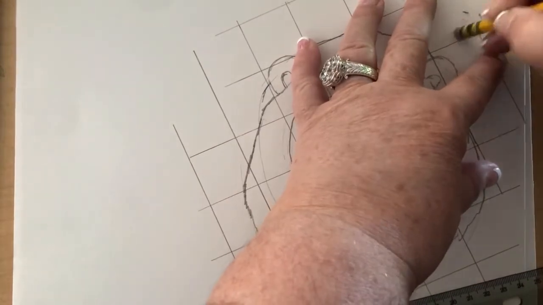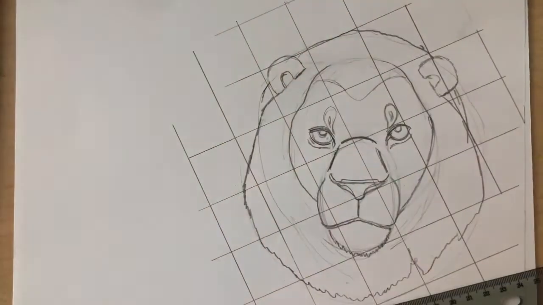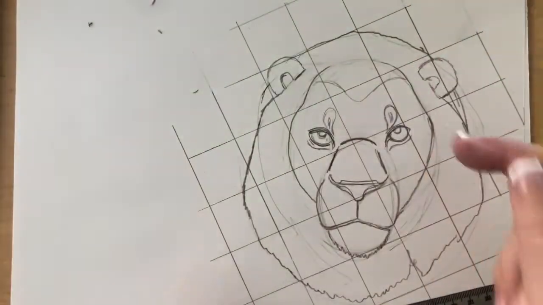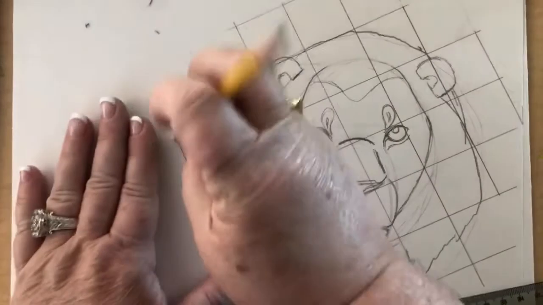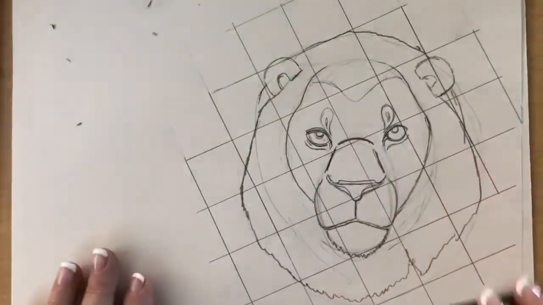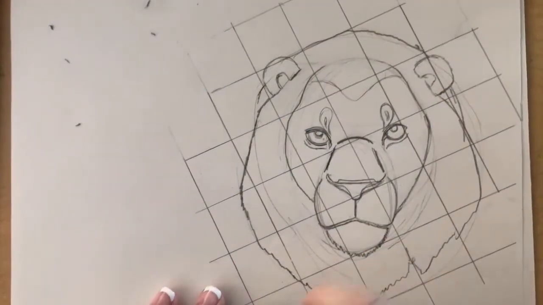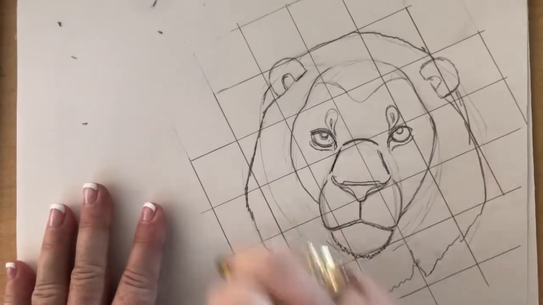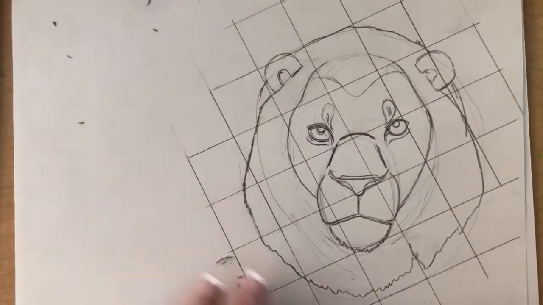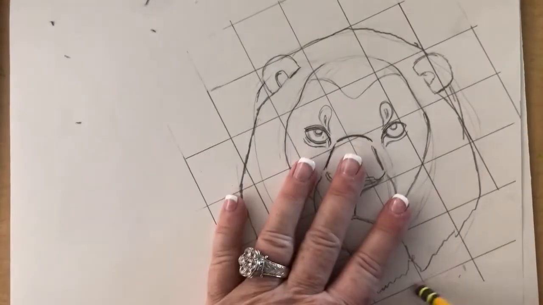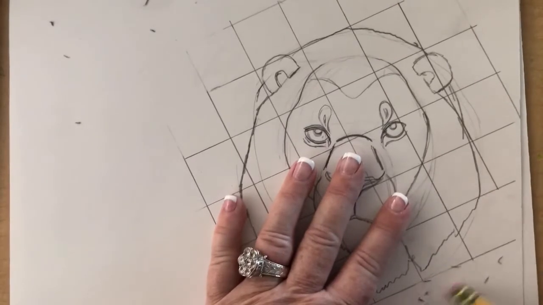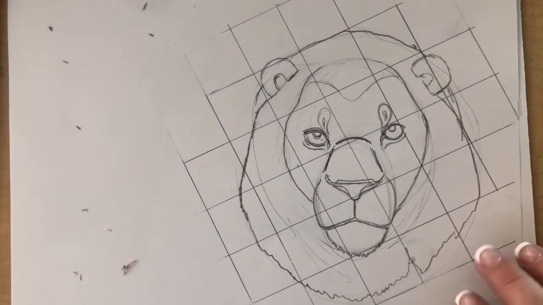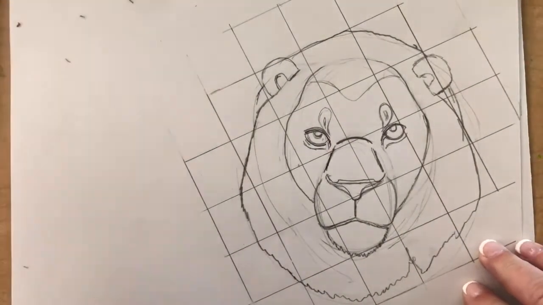So I'm going to let this one go. I'm going to let this one go here. Let that one go there. So I'm not going to make mine an even square, but you can if you want. So right now this is where I'm going to start, but I have that grid over my contour line drawing. So that's what I want you guys to do now.